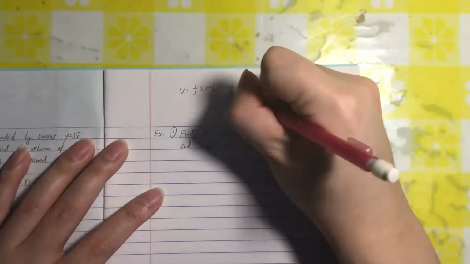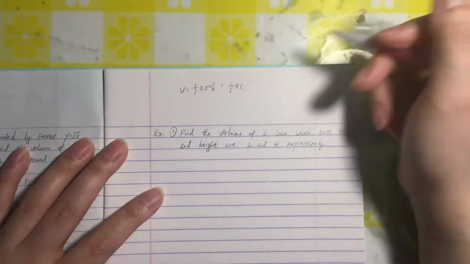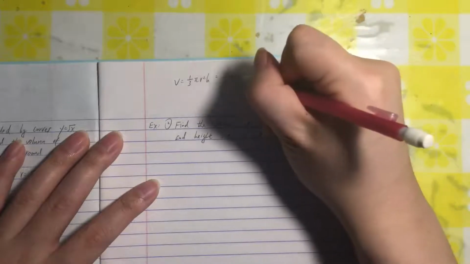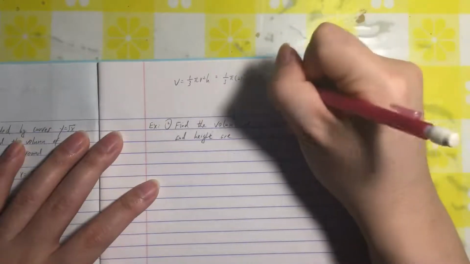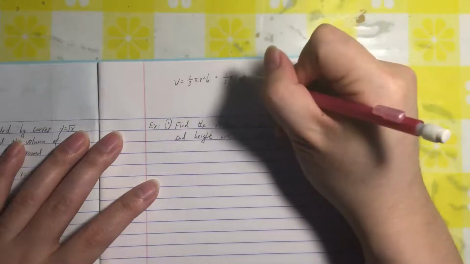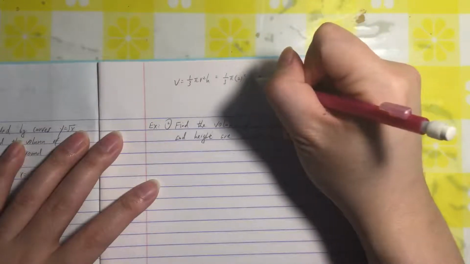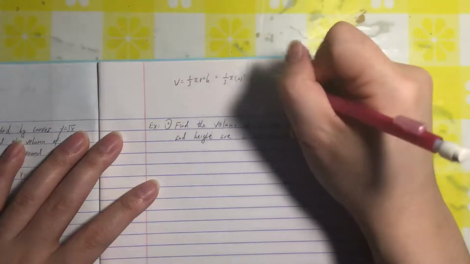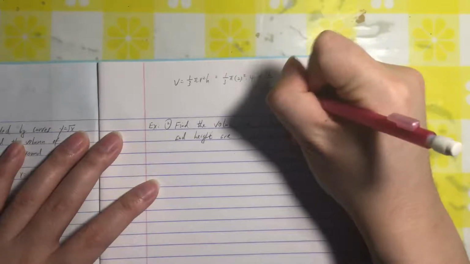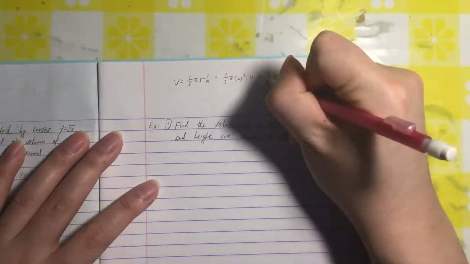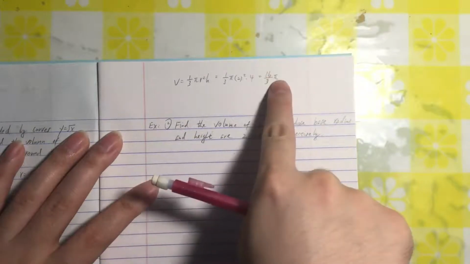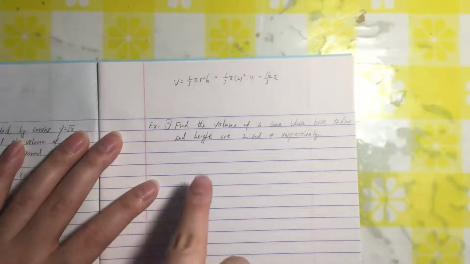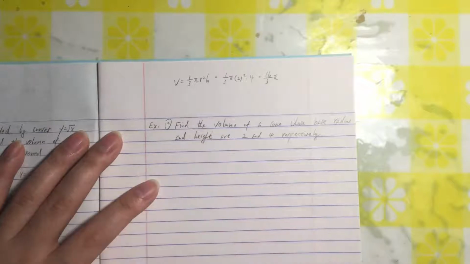If we use this formula, its volume is 1/3 times pi times r. Here r is 2. Height is 4. If we calculate this, 2 squared is 4, 4 times 4 is 16, 1/3 times 16 is 16/3. If we use the formula for the cone, we get 16/3 pi. But how can we find the volume using calculus?